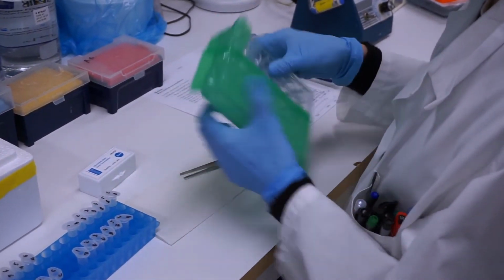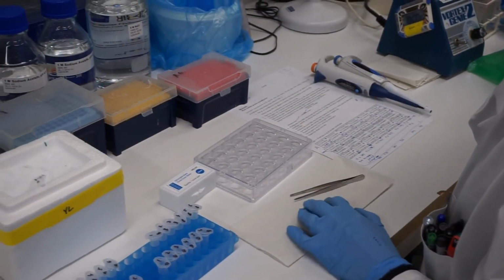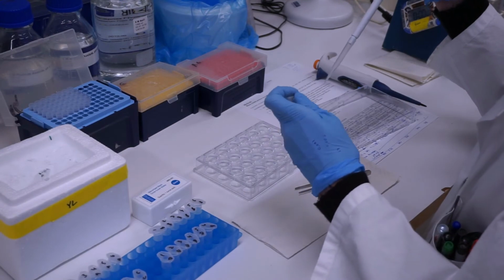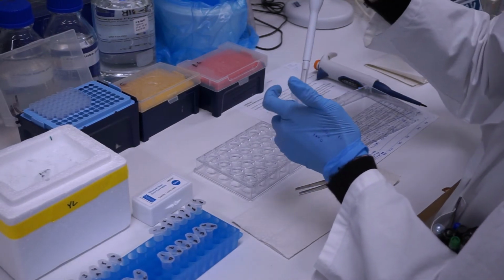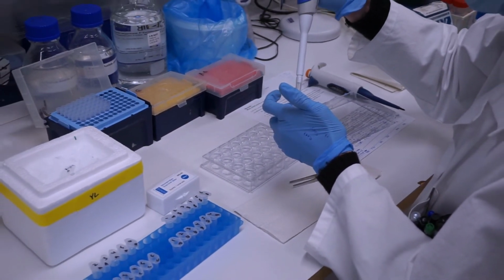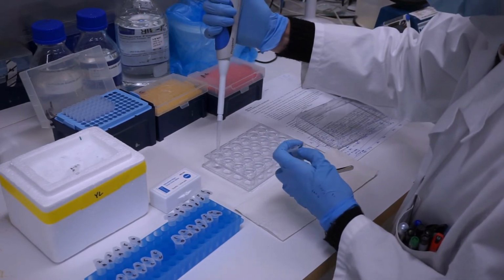Open the 24-well crystallization plate. Then, put 500 microliters of the prepared mother liquor solution into each well.